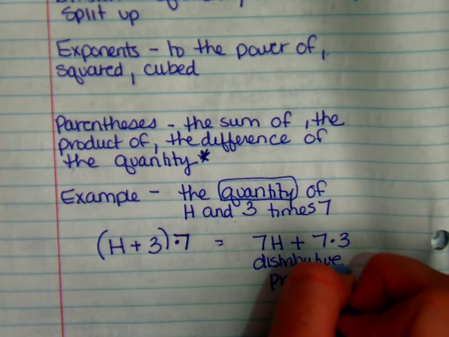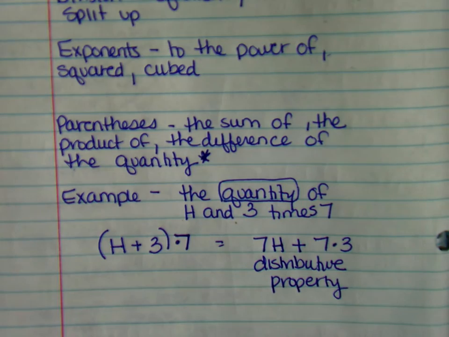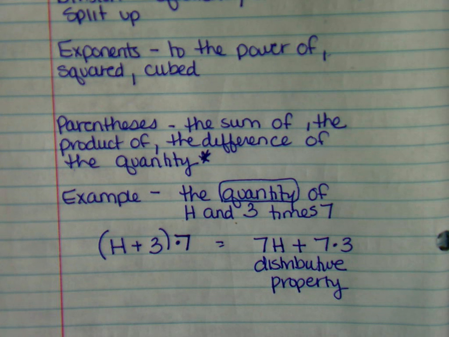Kind of cool. Well, that is some of the basics of algebra that are really important to know. Please go back and pause the notes or slow down the notes or review the notes again if you have any questions.